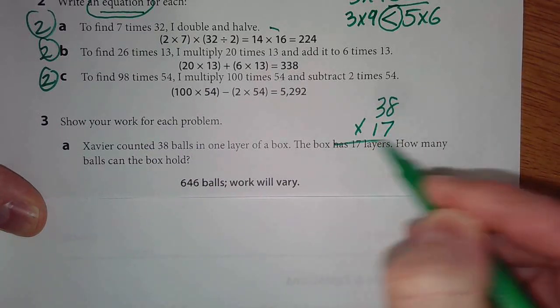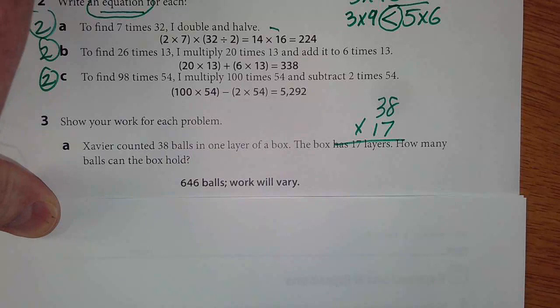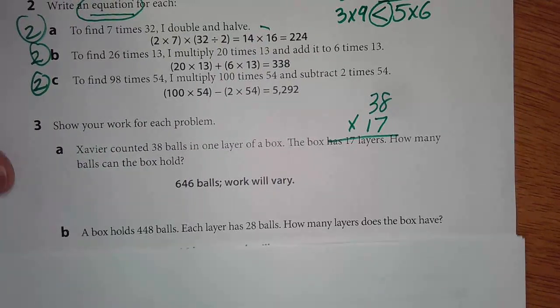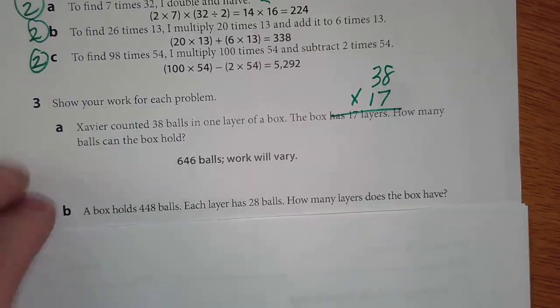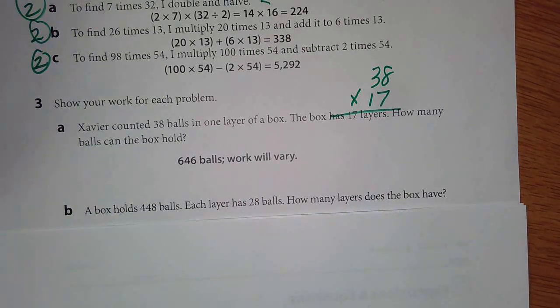You could have used, will the over strategy work here? Yes. 38 is pretty close to what? 40. 40, and then you could have gone over, and then you could have subtracted how many groups of 17? Not 34. Two groups, yep. If you want to see it, let us know. B, who got B? Anybody else?